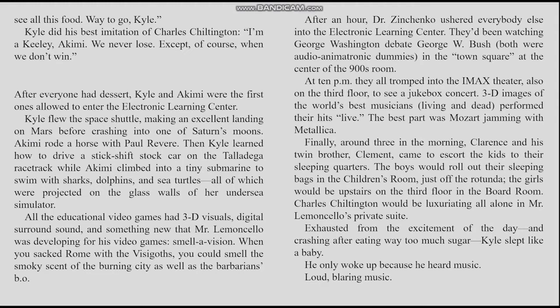They'd been watching George Washington debate George W. Bush. Both were audio animatronic dummies in the town square at the center of the 900s room. At 10 p.m., they all tromped into the IMAX theater, also on the 3rd floor, to see a jukebox concert. 3D images of the world's best musicians, living and dead, performed their hits live. The best part was Mozart jamming with Metallica.